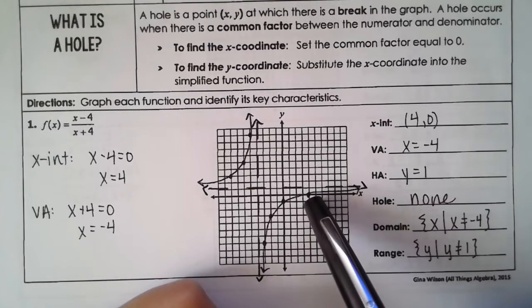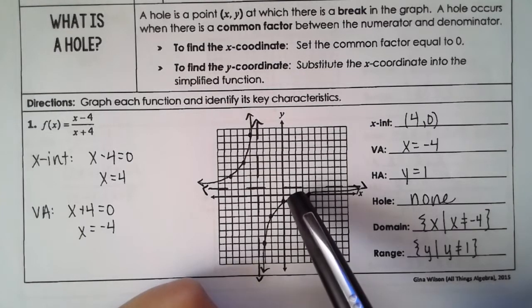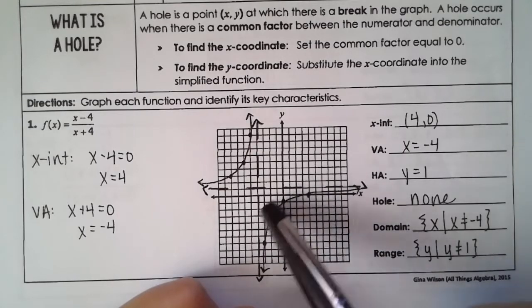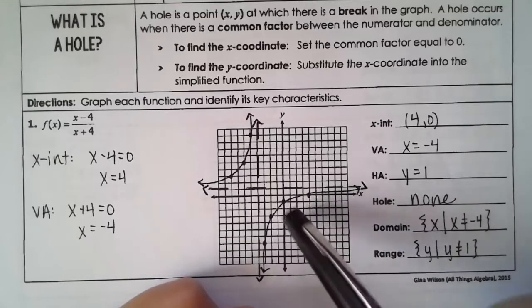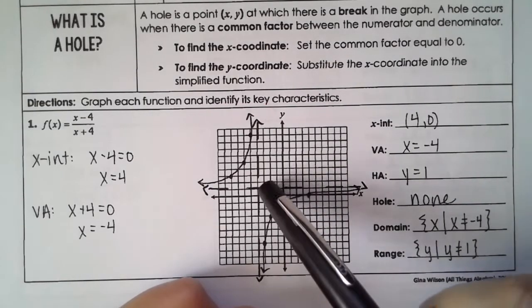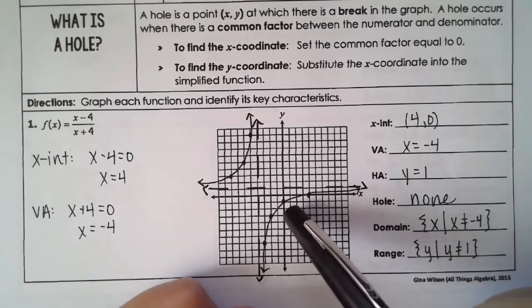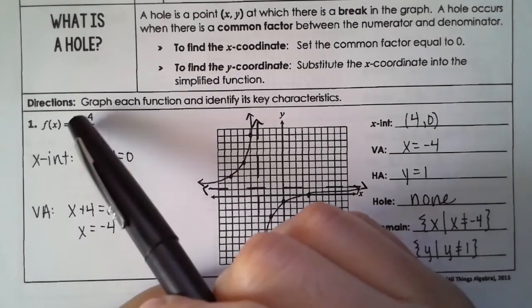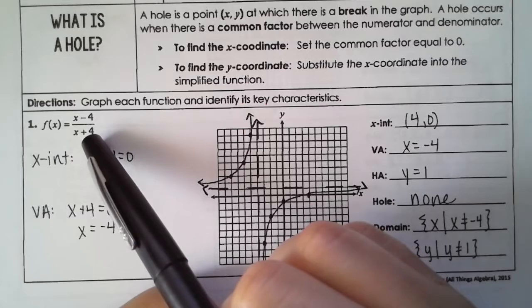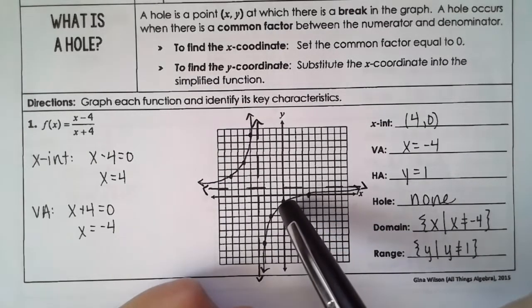Now let's plug in something in this side formed by the asymptotes here. So look at my x values. The easy one to plug in would be 0, because this lies right along the y-axis and it's on this side of the asymptotes. So when I plug in 0, I get 0 minus 4 over 0 plus 4, negative 4 over positive 4, and I get negative 1. So I have a point here.